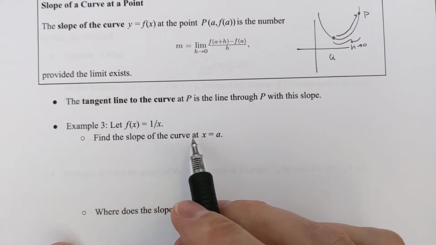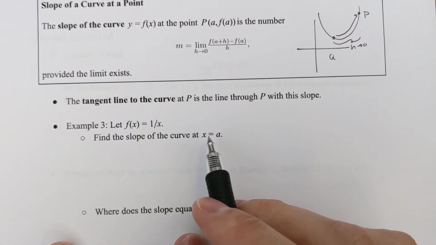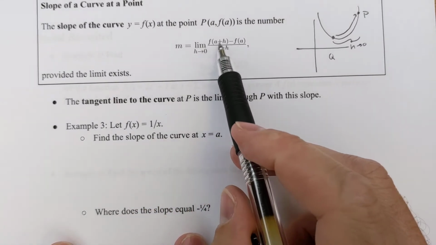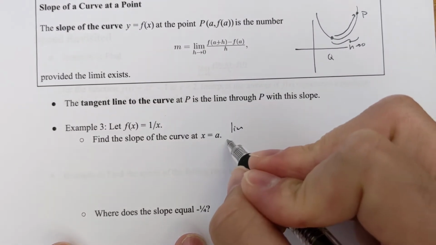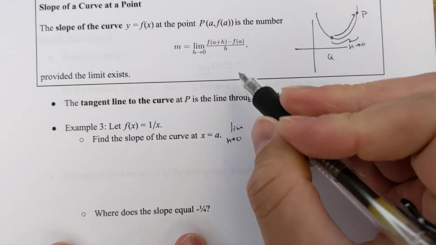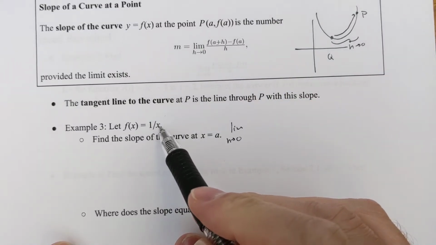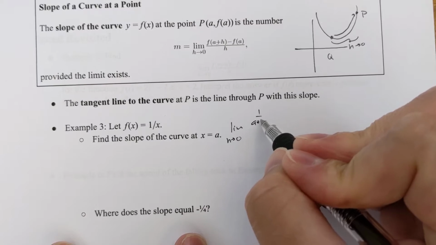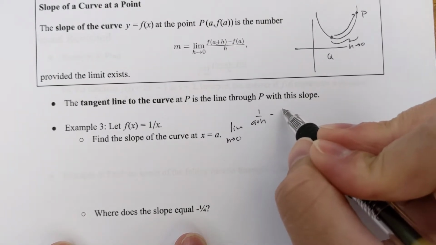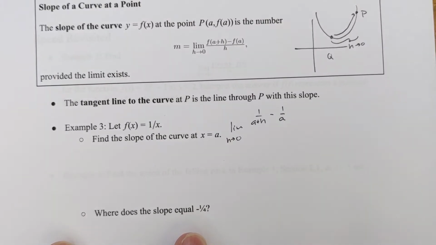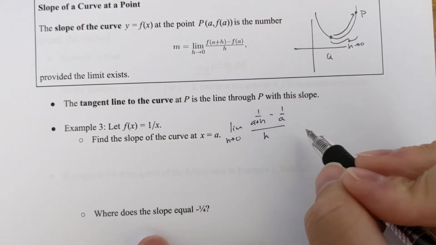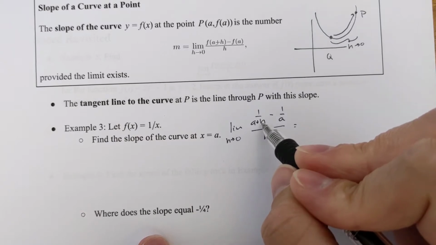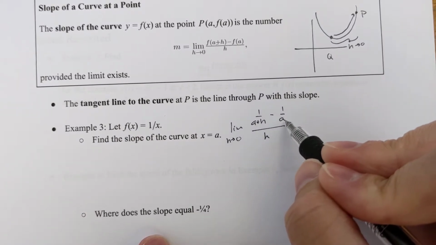Okay, so down here, let f of x equals 1 over x. Find the slope of the curve, x equals a. So we're going to use this handy-dandy formula. So we have the limit as h approaches 0. So f of a plus h just means replace the x with a plus h. And f of a is just the original equation with a plugged in for it. And then all over h. So I need to combine these fractions. I need a common denominator. This one needs to get multiplied by a. This one needs to get multiplied by a plus h.